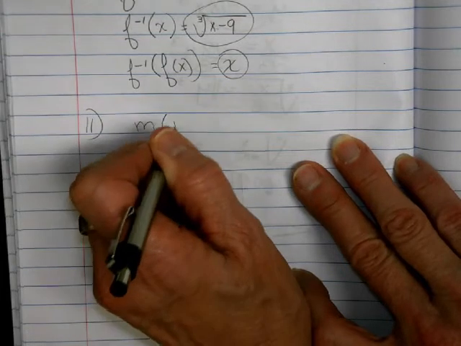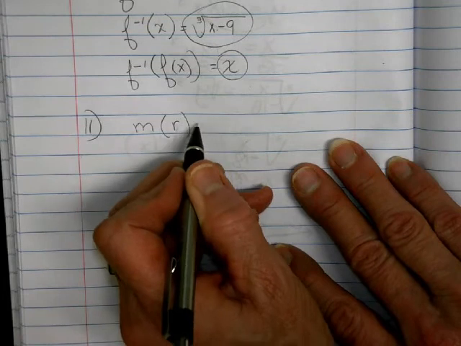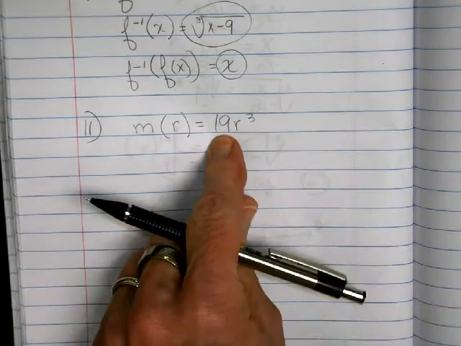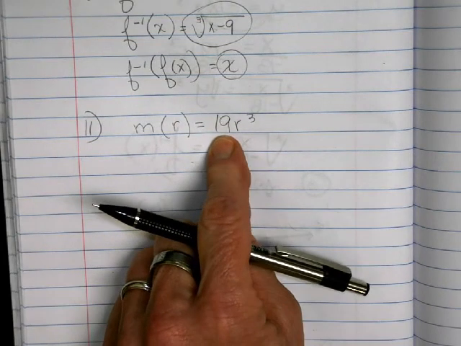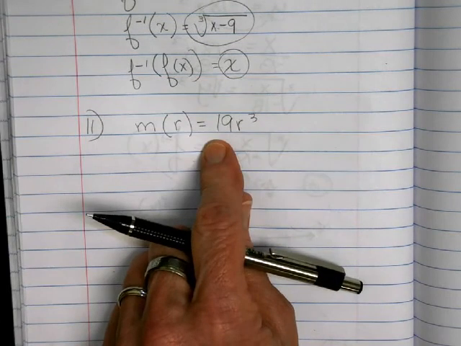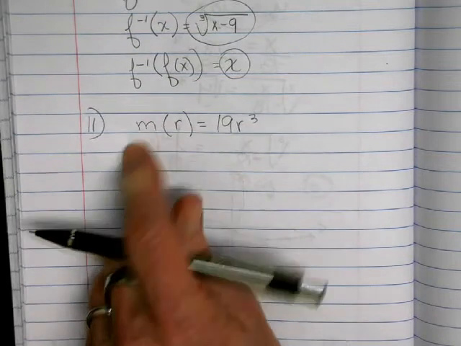If I have a formula given the radius of a metal ball, depending on the metal will be the multiplier here. It didn't say the metal in our question for number 11, but this is the formula for a metal ball. If I'm given the radius, I can find the mass.